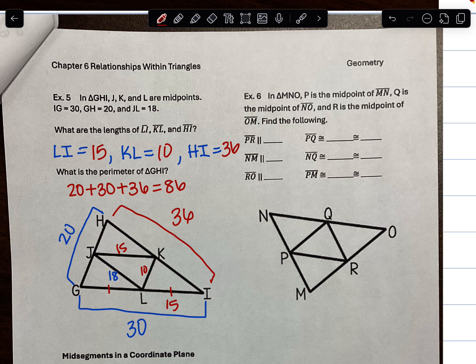All right. So in example 6, we're just going to go through and state the parts that are parallel and then the parts that are congruent to each other. So let's do parallel first. So PR is located here. What segment is parallel to PR? NO, right? It's always going to be the side that's double it. So NO.